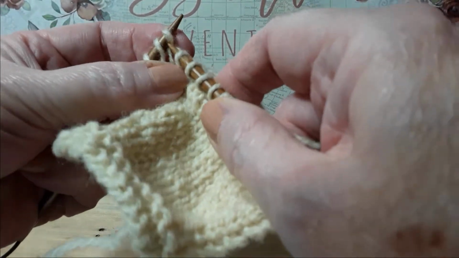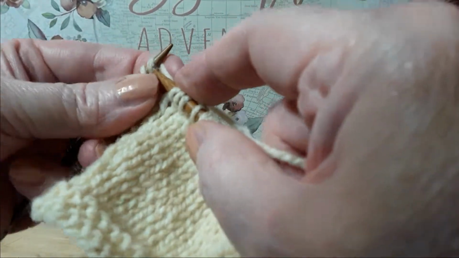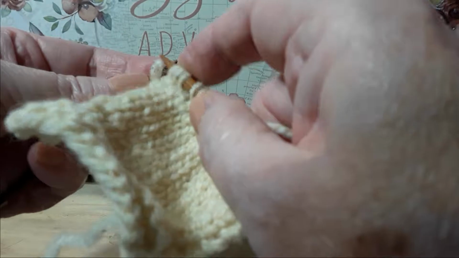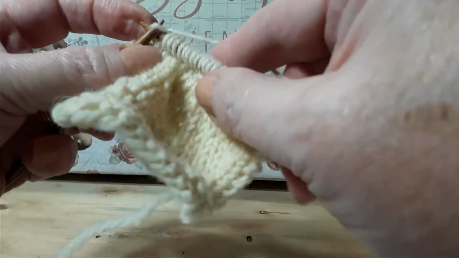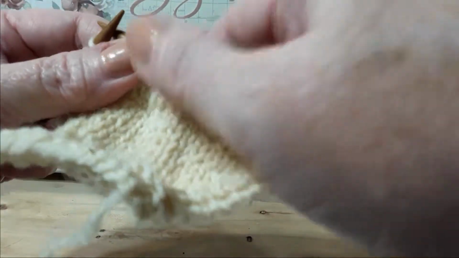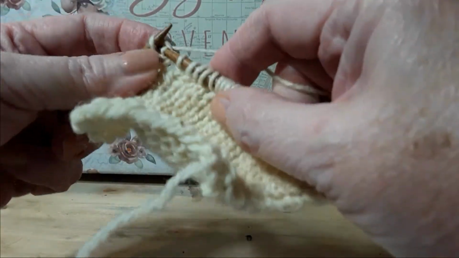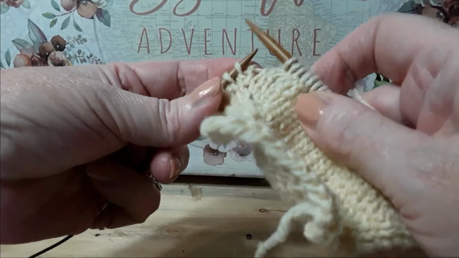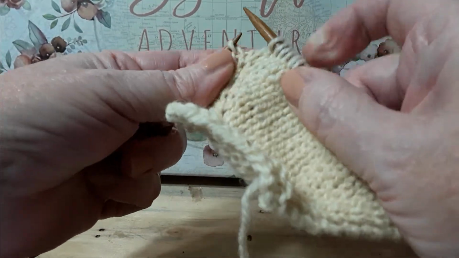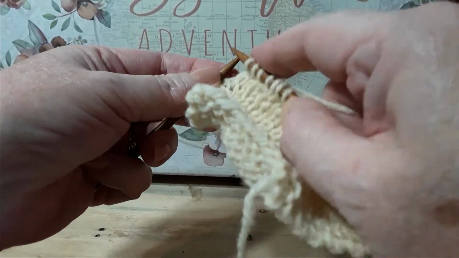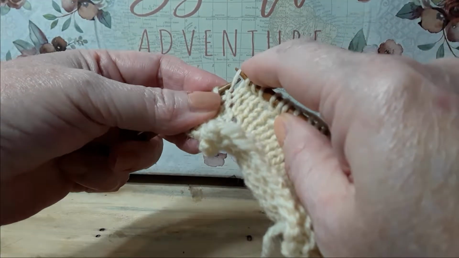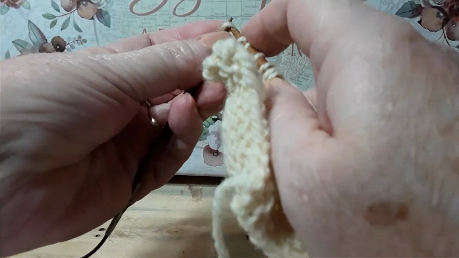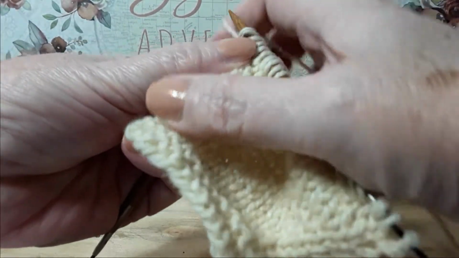Oops, sorry, I didn't take the loop correctly. I did a lot of increases, so my work is not very easy to do. Here, and the one here between, your left needle goes from the back to the front, and you will knit the first leg of the loop, if I can see that.